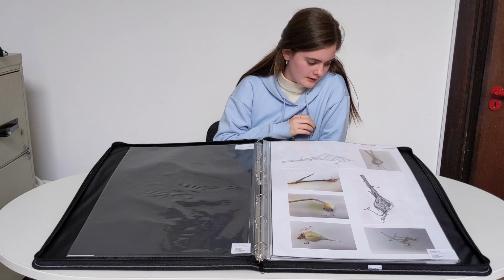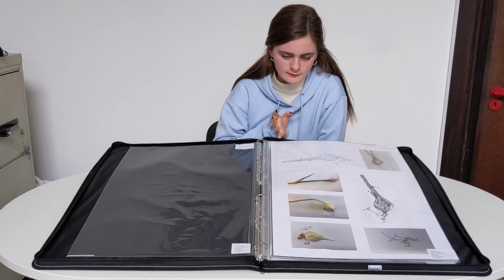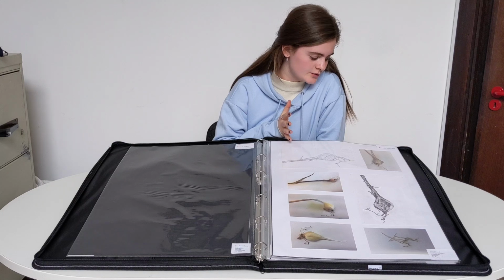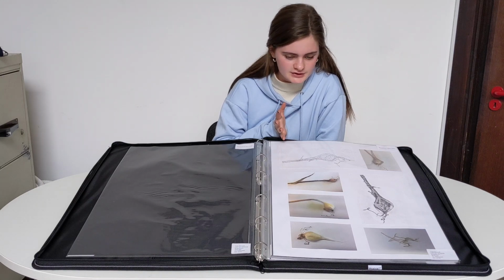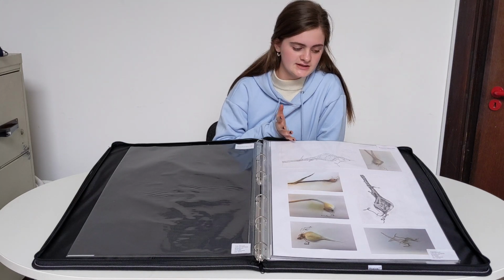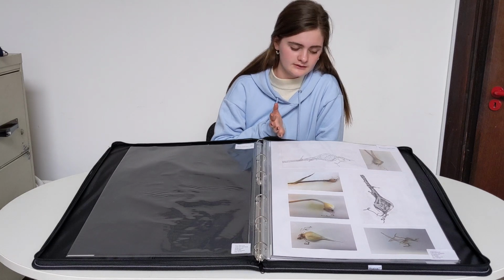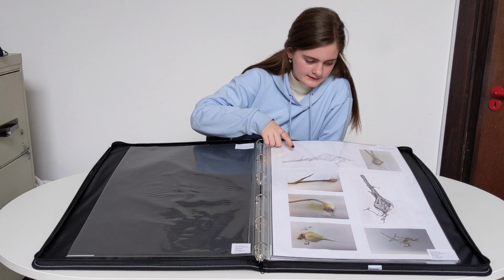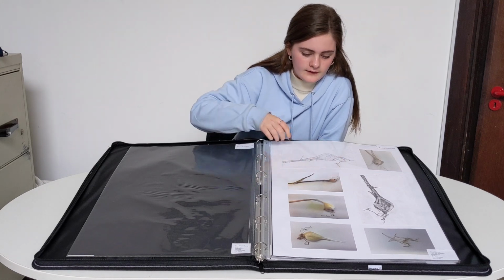So the first thing I did when I started my portfolio, I did a mind map and then decided to just take an object and look at it for observation and just do some really detailed drawings of just looking at the object and not adding anything in. So here's a contour drawing I did and also a tonal one of an onion.